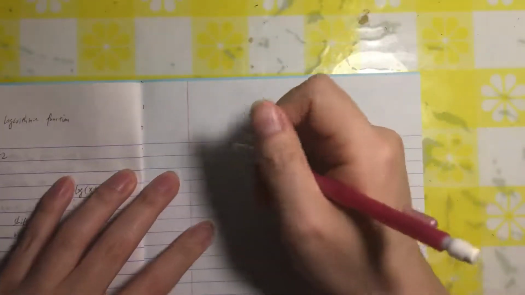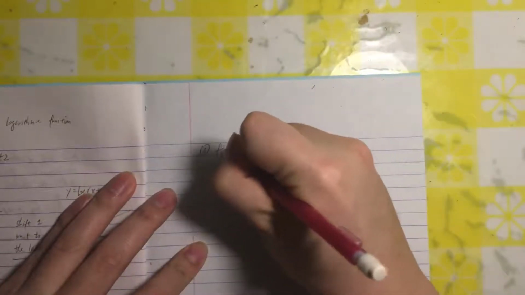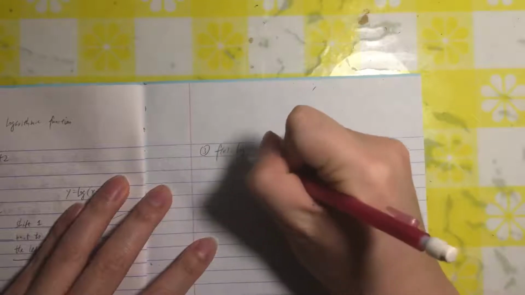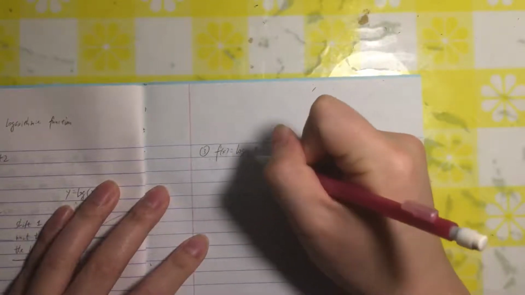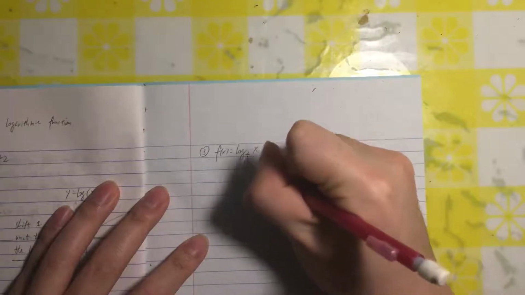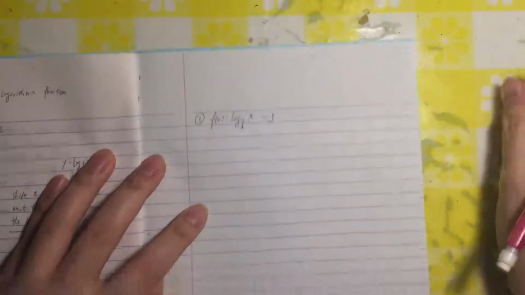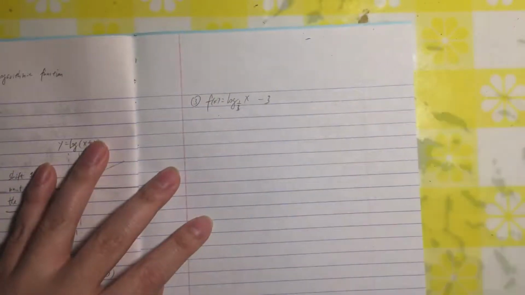Next example. How can we graph the function f of x equal to log base 1/3 of x minus 3?